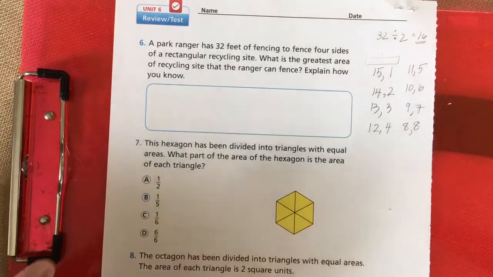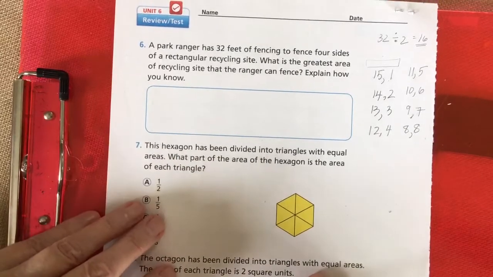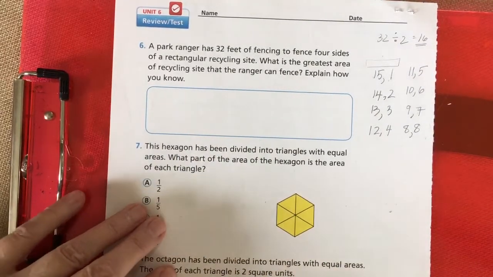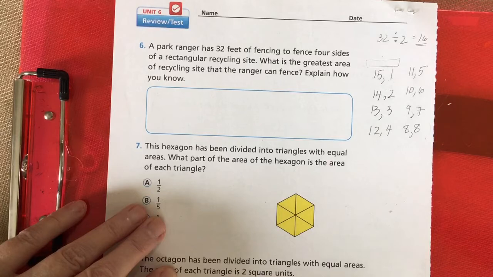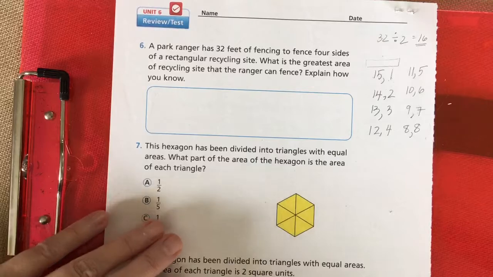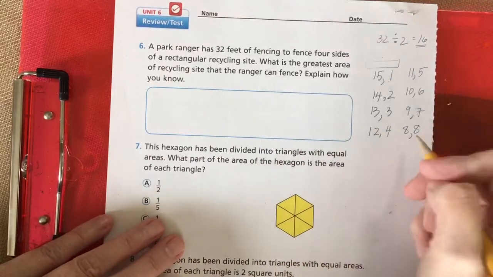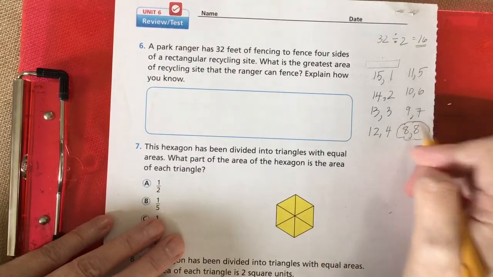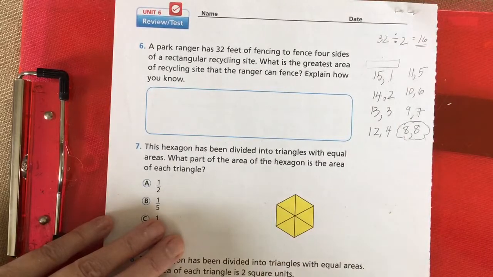So that is how I came up with that. So you can find the area of each section of a garden and then add those areas together. The greatest area is going to be the square. 8 by 8, okay?